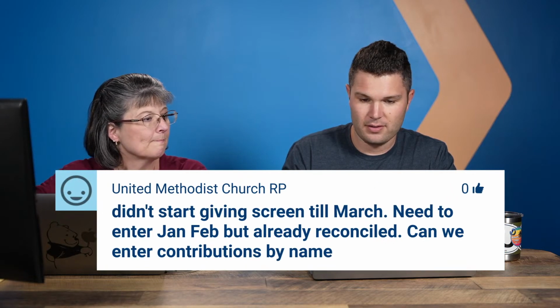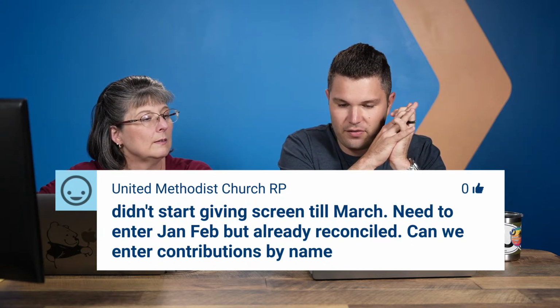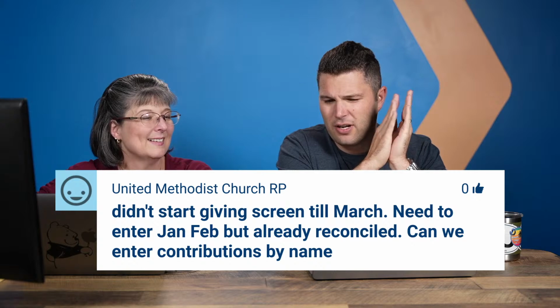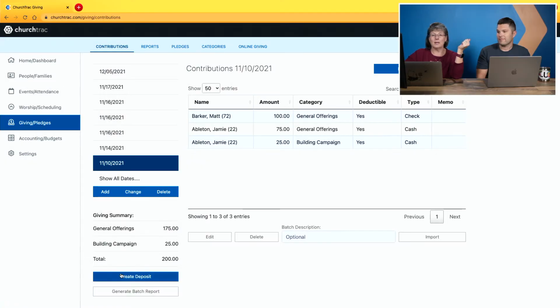All right, perfect. So United Methodist Church didn't start Giving Stream till March. They need to enter January and February, but it's already reconciled. Can we enter contributions by name? Certainly. The beauty of the giving screen and the Plus Plan accounting screen is that they do not talk to one another unless you click that generate deposit button. Okay, this button right here. That's when it will go into the accounting screen.